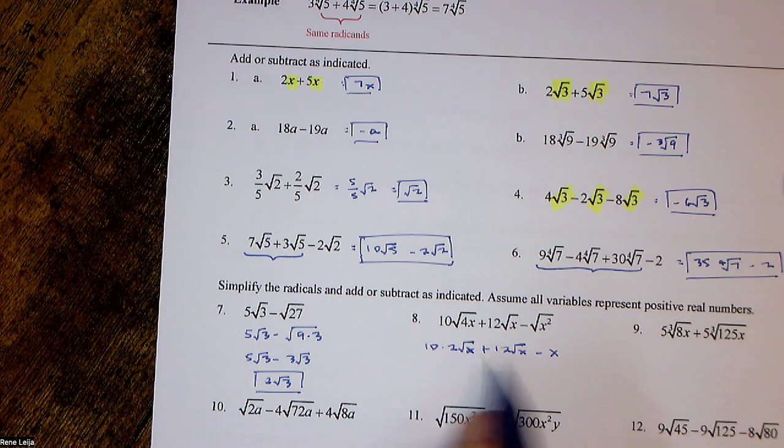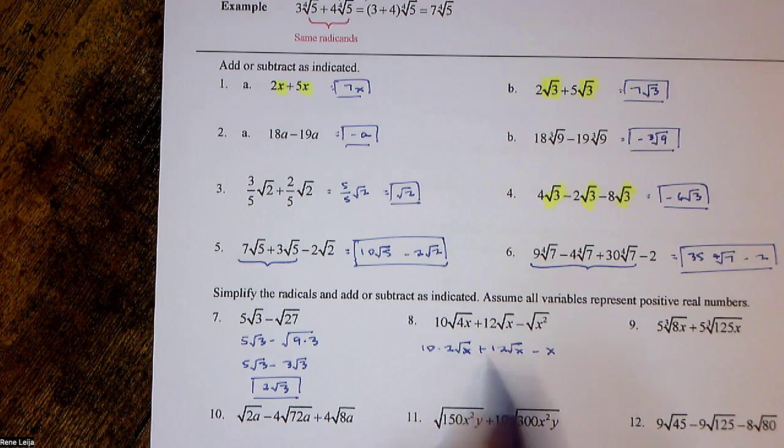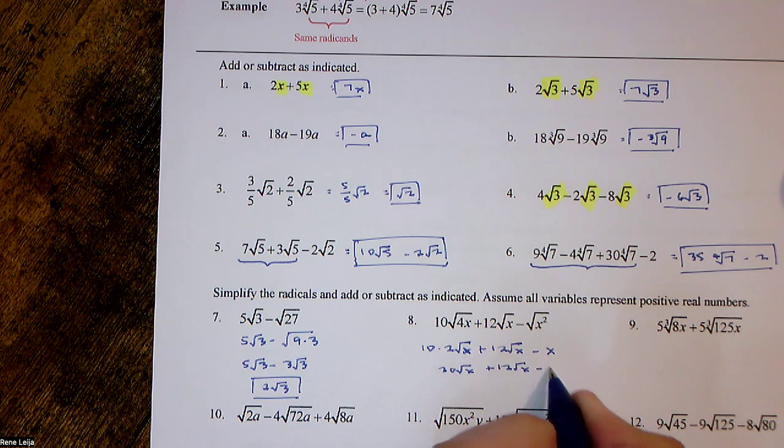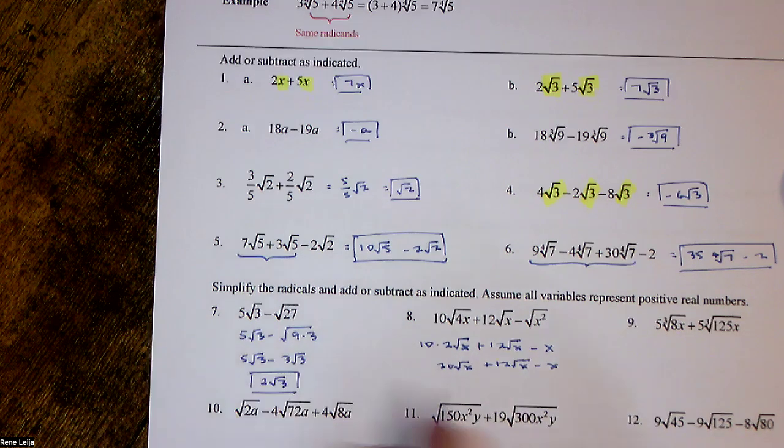And that is not the same as these other two, because these other two have radicals, this one does not. So this is 20 root x plus 12 root x minus x. So that's 32 root x minus x.